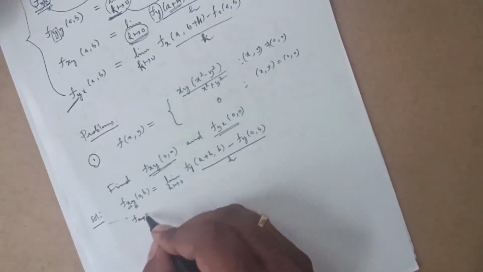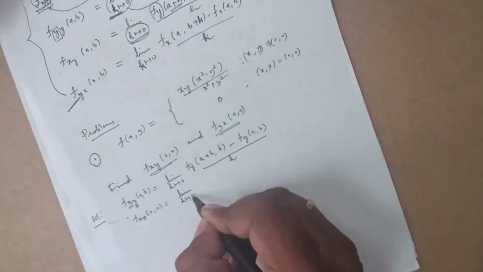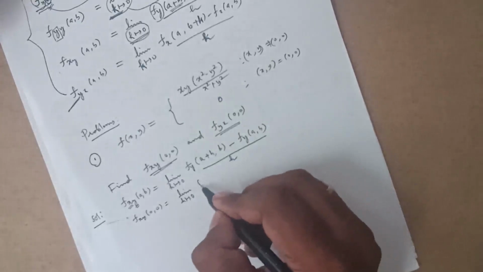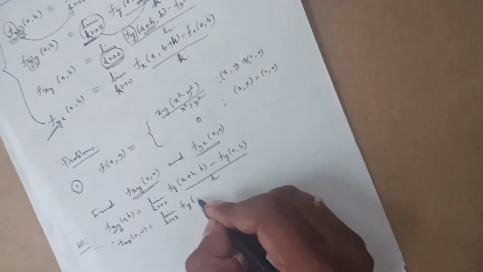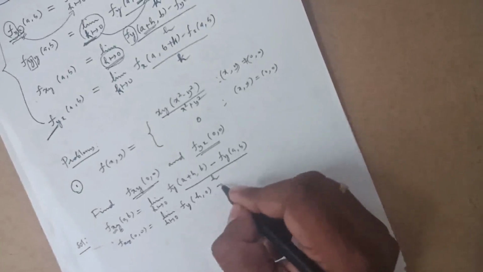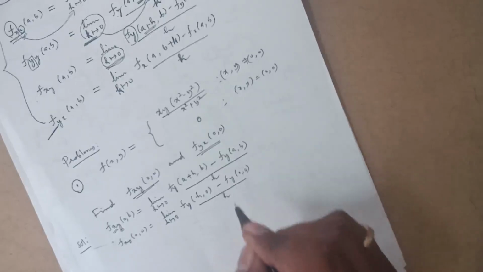So fxy at 0 comma 0 is the limit as h tending to 0 of fy of h comma 0 minus fy of 0 comma 0 by h.